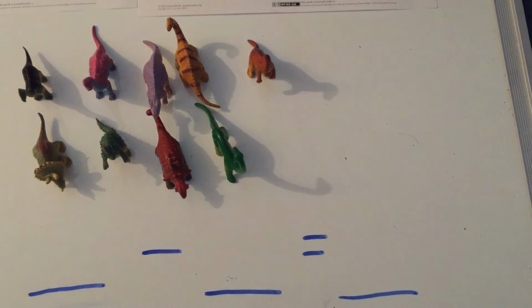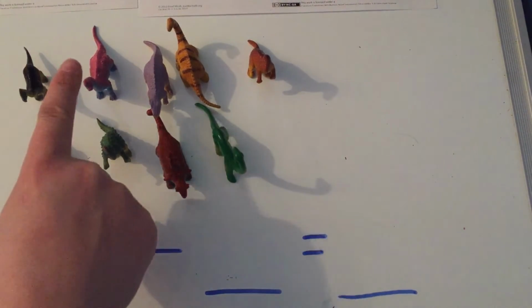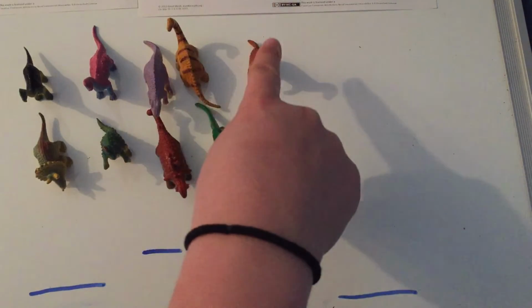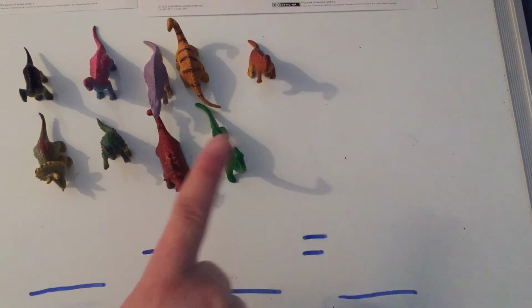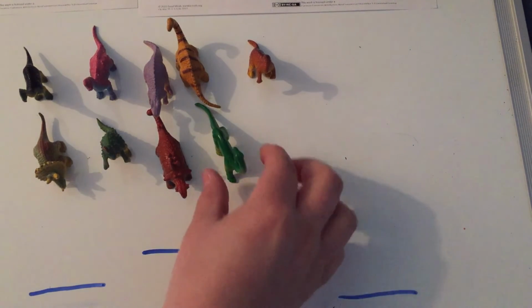I can always go back and recount because good mathematicians always go back and recount to make sure they know what they're starting with and what they're ending with. So let's count. 1, 2, 3, 4, 5, 6, 7, 8, 9. I have 9 dinosaurs.